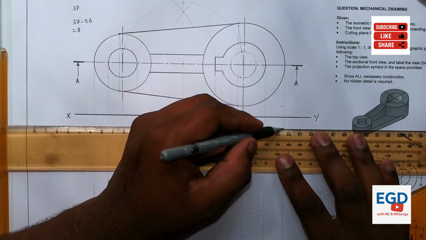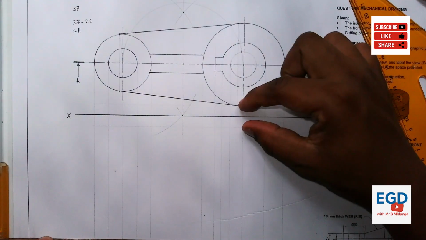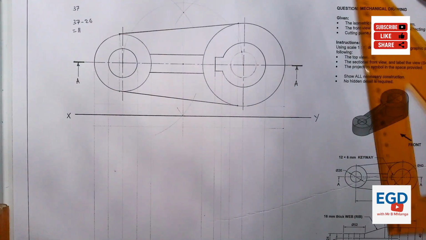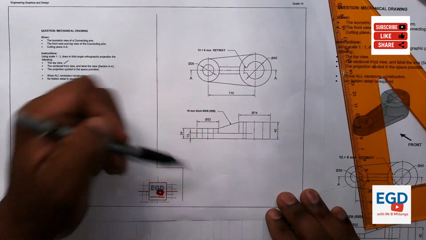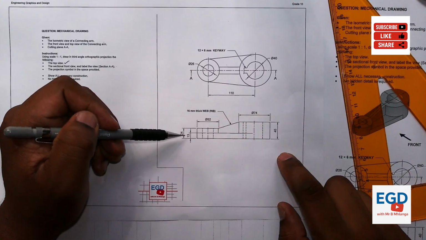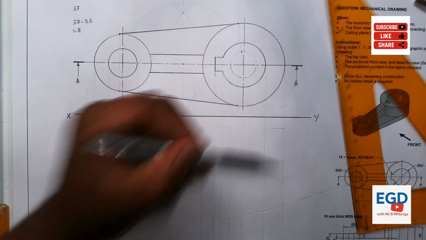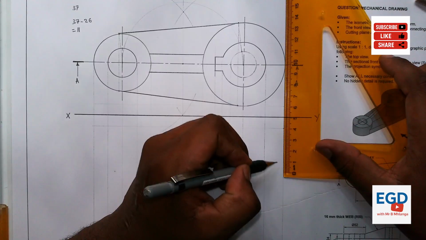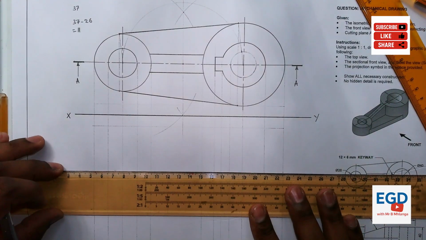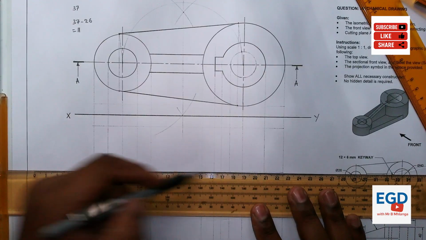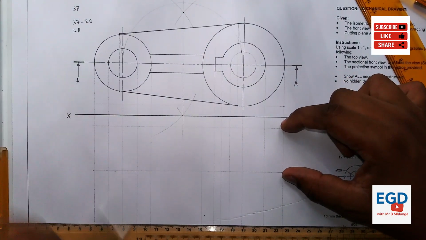It will start from this line. All right, remember we must have a gap between the two views. All right, okay, so we have the total height of the mechanical component, which is 40. So from that line there, I'll measure 40 going down. 40 will be there, mark a point, and then I can just draw a light construction line. So this is the height of the component, which is 40 millimeters.